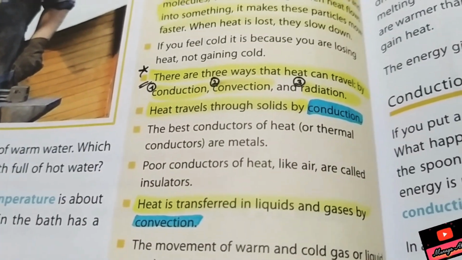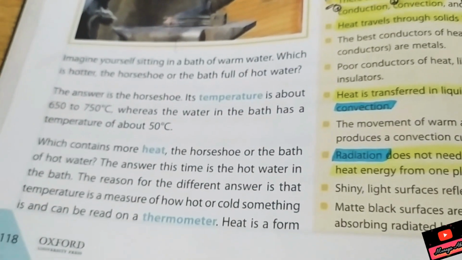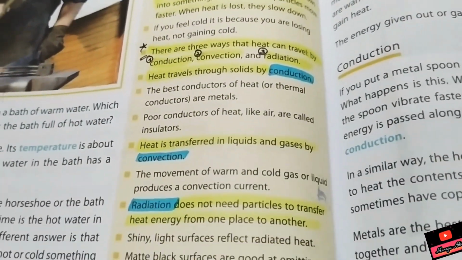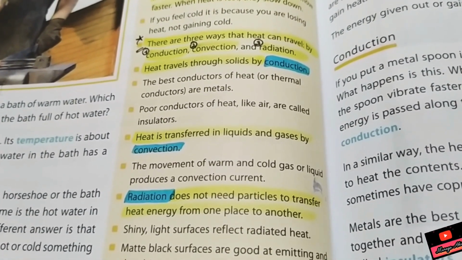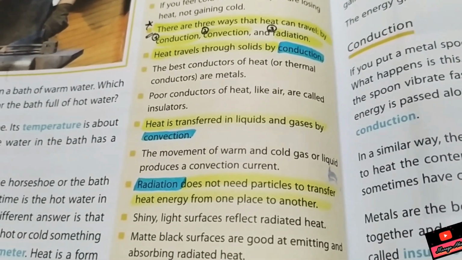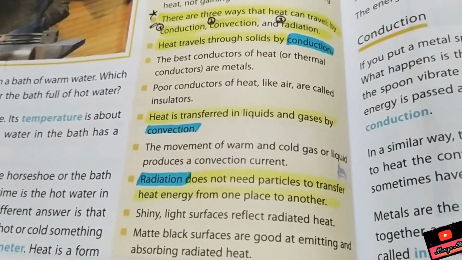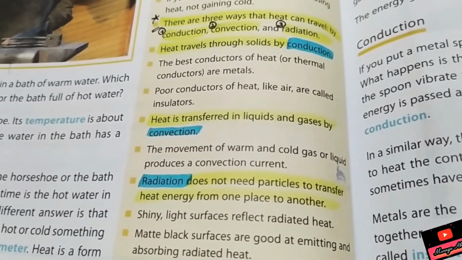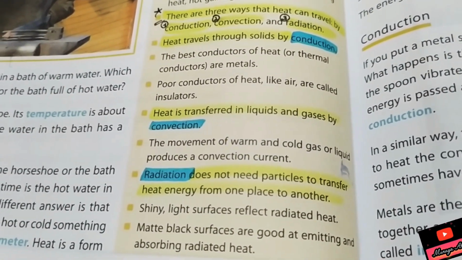Number one is conduction, number two is convection, number three is radiation. So students, you can see at page number 118, the basic facts are giving you the definitions of these three main processes by which heat is transferred. Number one is conduction. Conduction is the process by which heat travels through solids. The best conductors of heat are metals, and the poor conductors, that are sometimes called insulators as well, are like air or plastic or wood.